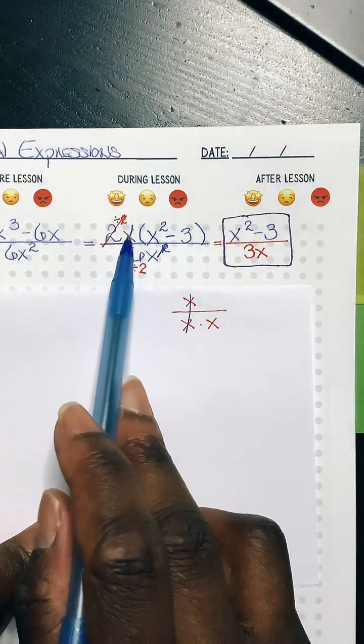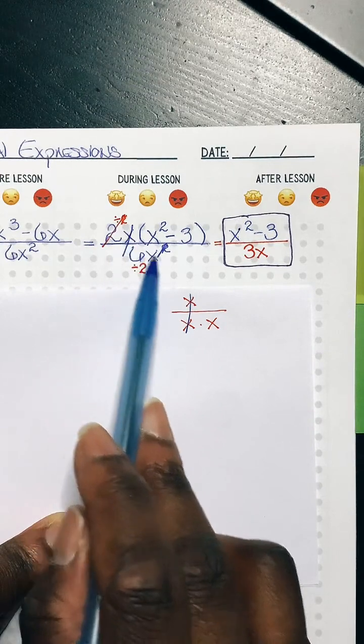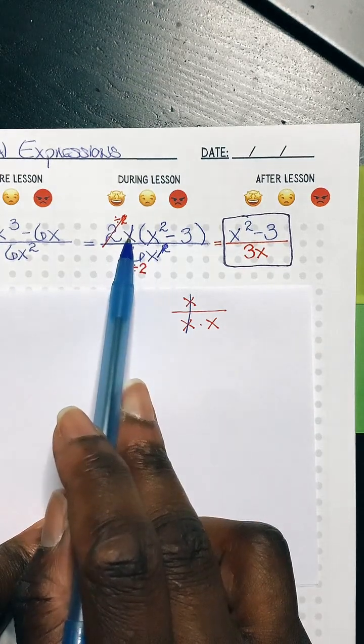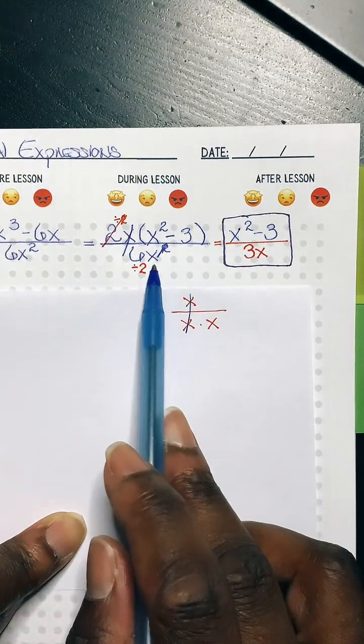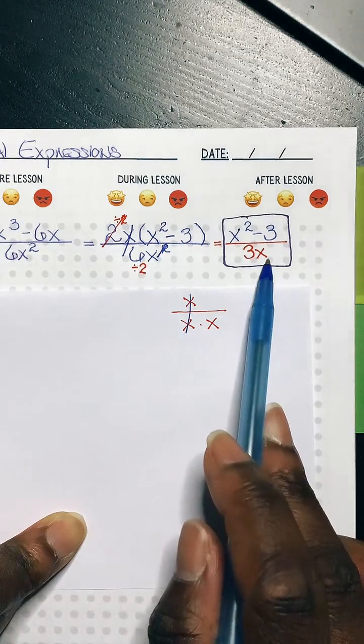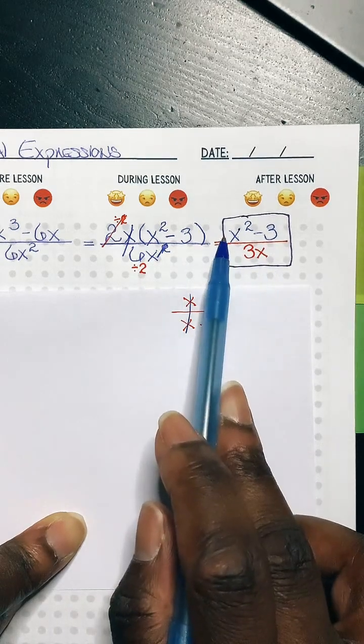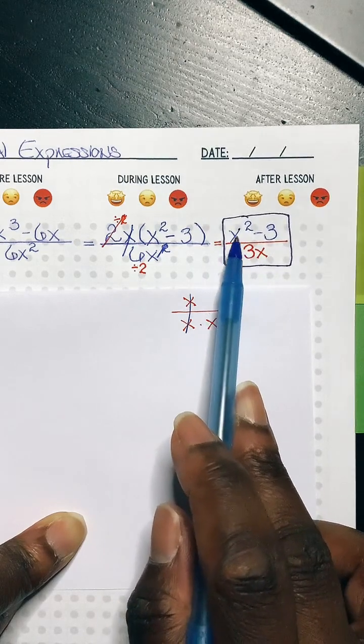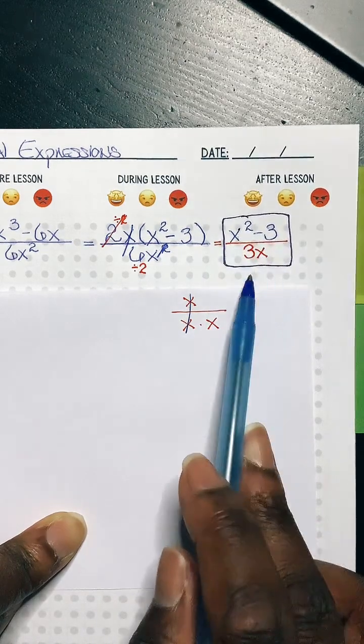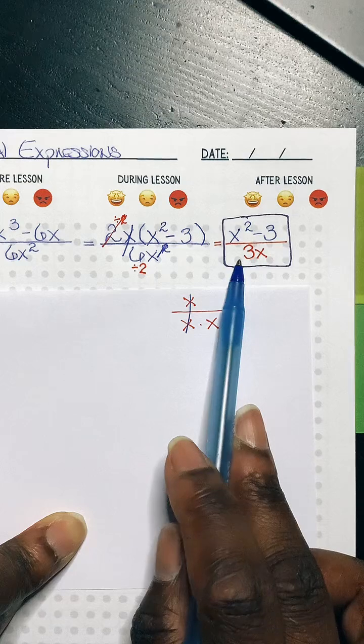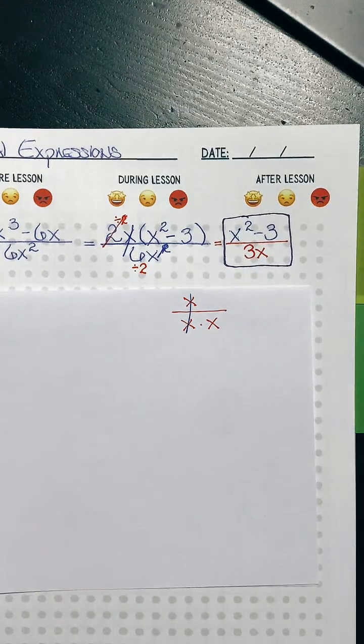So then you will just reduce just the x's. So the x in the numerator will be gone, but the x in the denominator that's left over will remain. So it would be like a 2 parenthesis x squared minus 3, and then here would have been your 7x instead of a 3x. Okay.